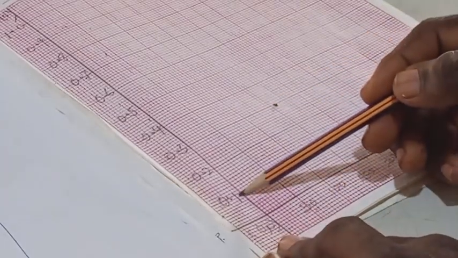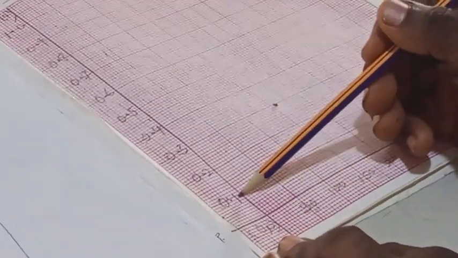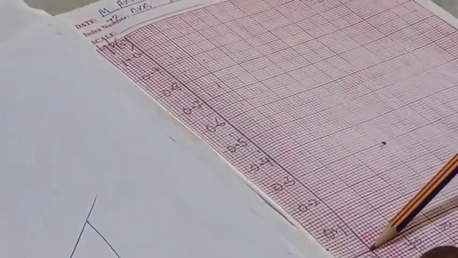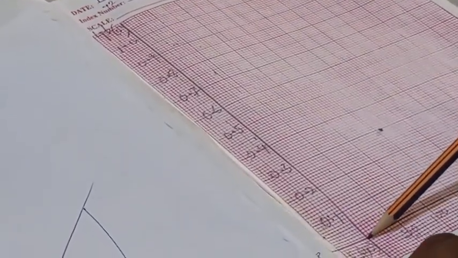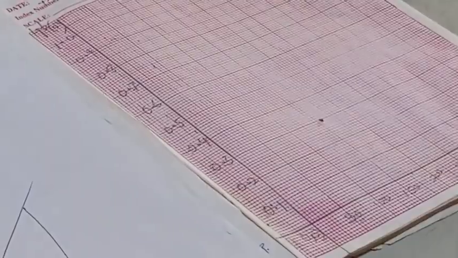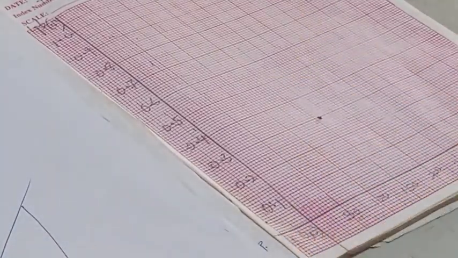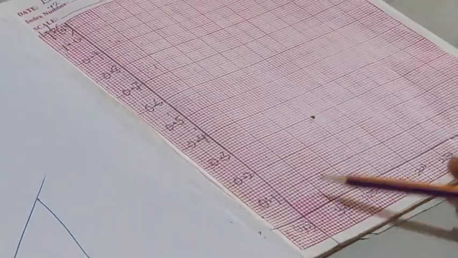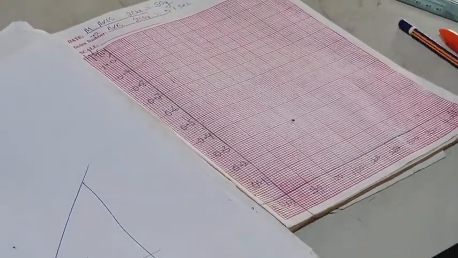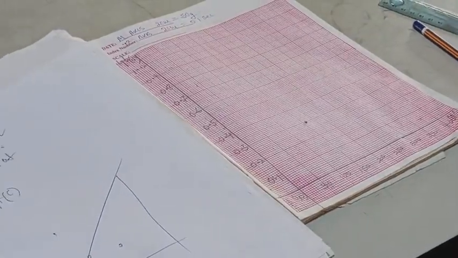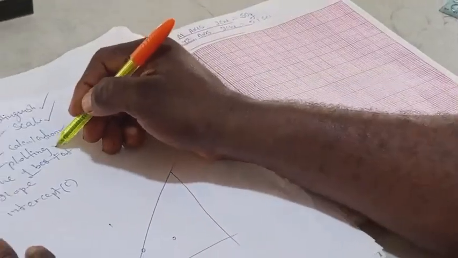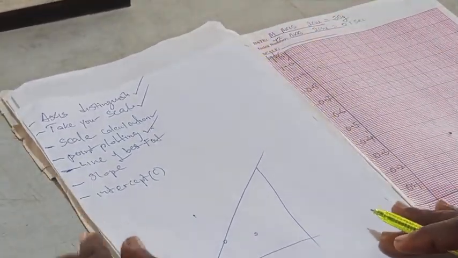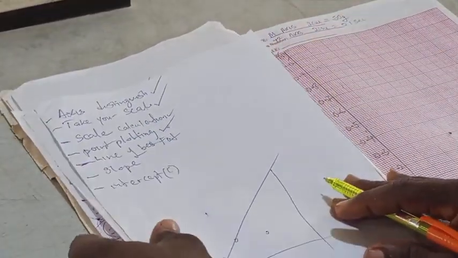For the vertical axis, the box is 0.1. So to get the value for each of the boxes, 0.1 divided by 10 will give you 0.01. So that is that for the vertical axis. So we have done the scale calculation. Then we now go to the next part, point plotting. So we are going to plot our points.